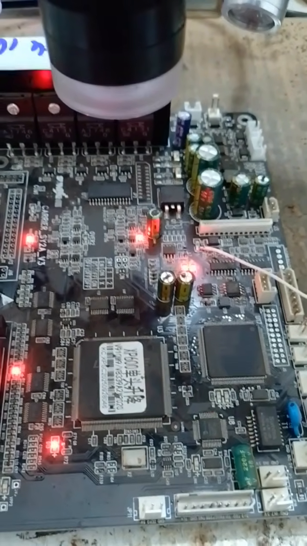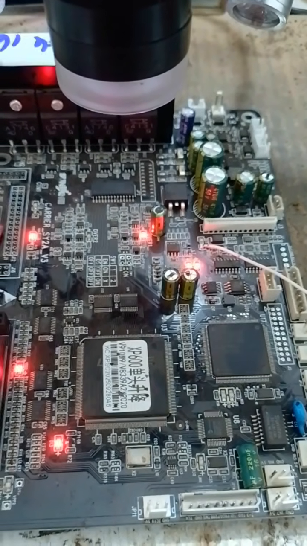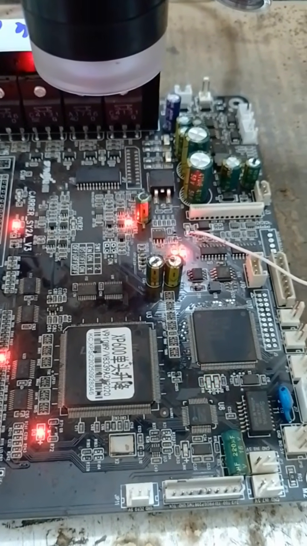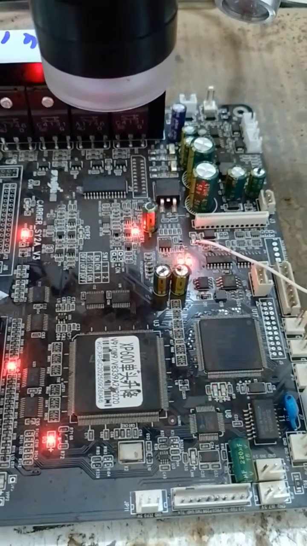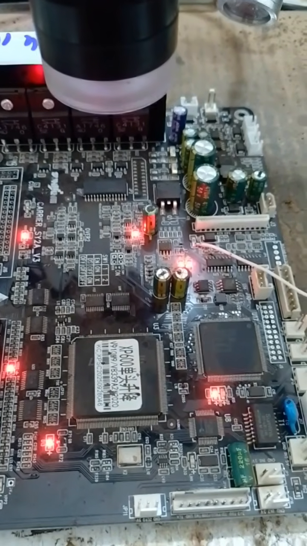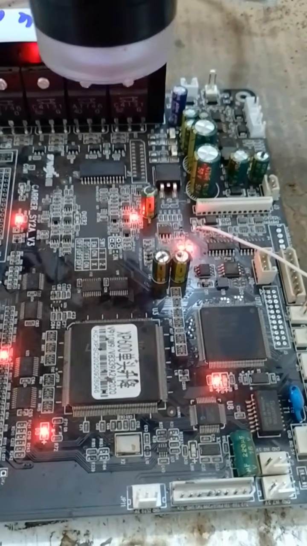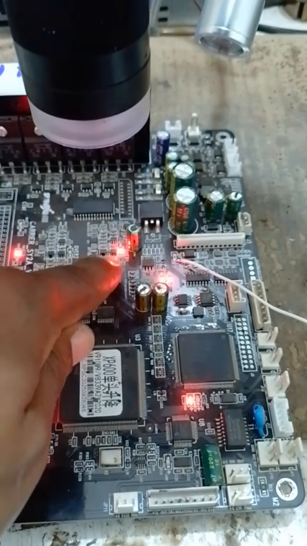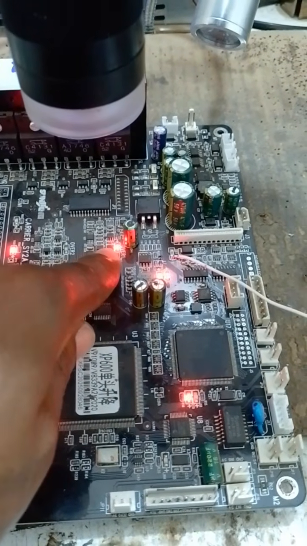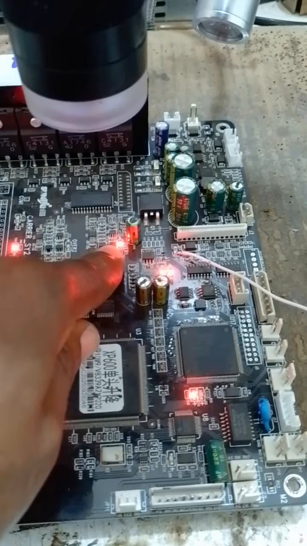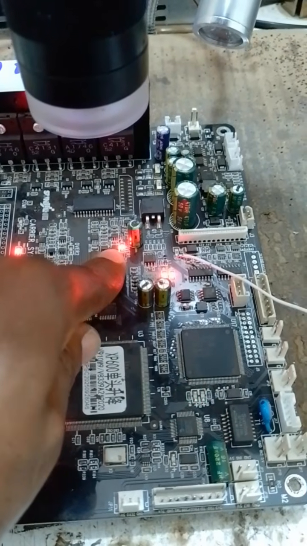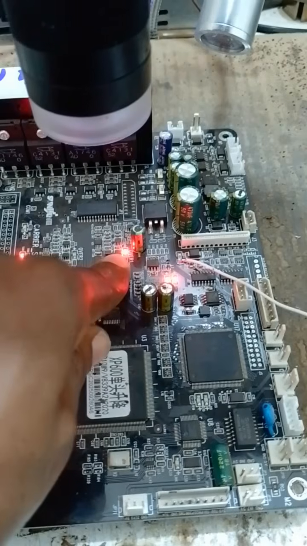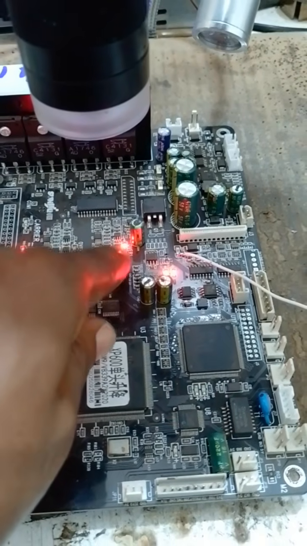And there is a particular LED that is not supposed to show at all, because it's an error code flag. Look at this LED here. This one is not expected to be shown because this is an error code 16 flag.